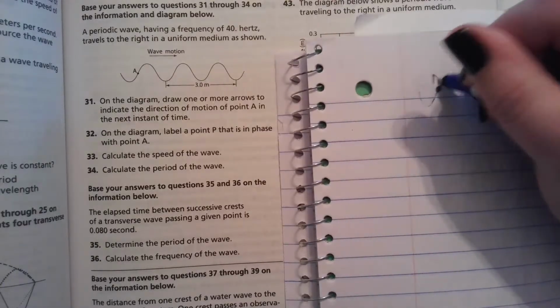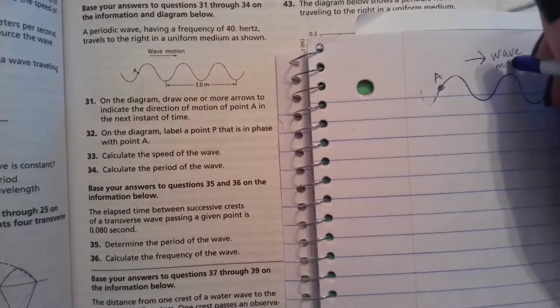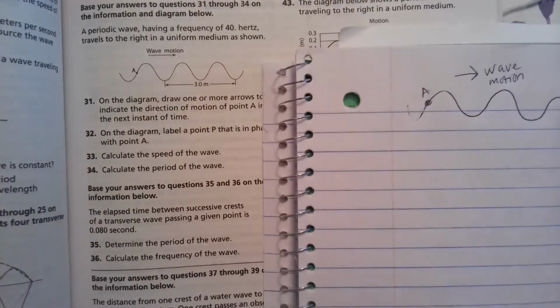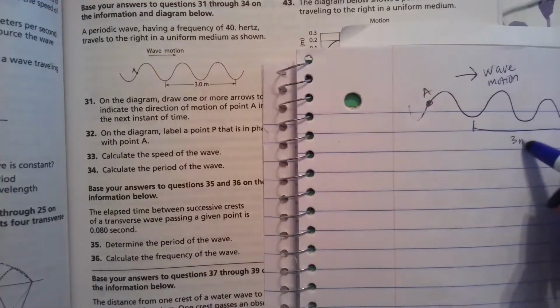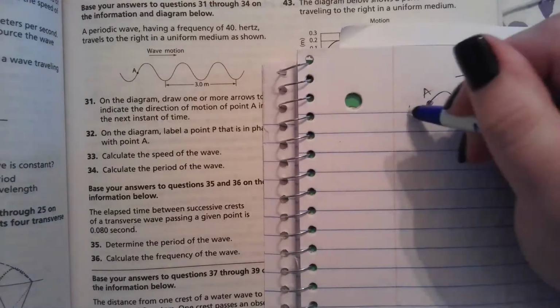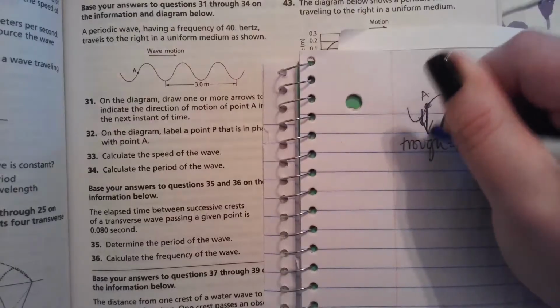So A is right here. The wave motion is wave motion. Okay, and then they're saying from here to here is like 3 meters. Okay, so again, to follow the rule that we've been using, we look right behind point A. I do see that I have a trough. A trough tells me it's going downwards. So I would put a downwards arrow on point A.